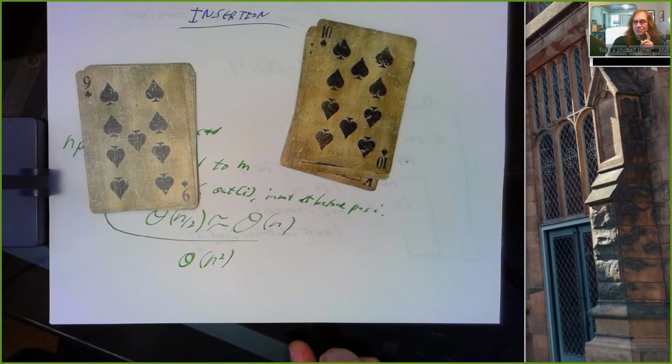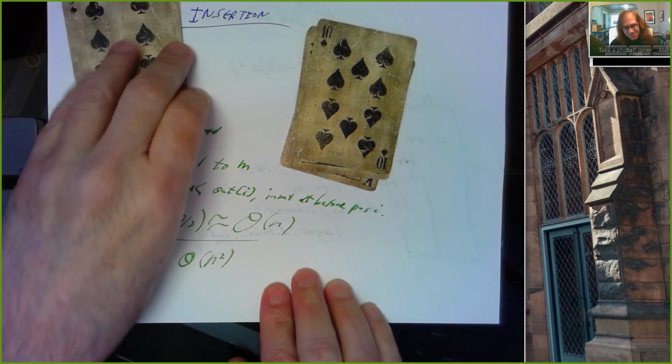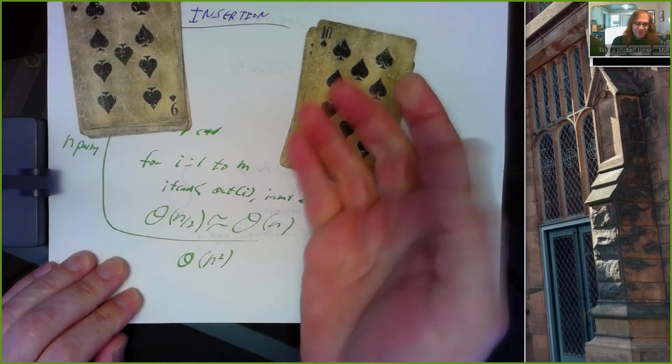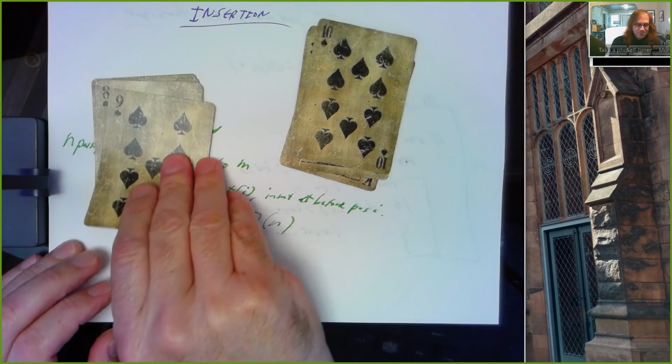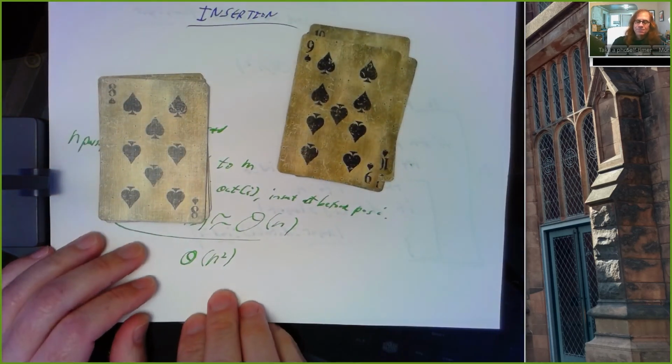So this is actually really efficient. This is going to end up being order n to do the entire sort, because my inner pass, which is looking for the right place to insert, is really just going to be order 1.